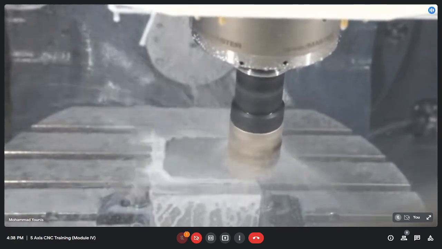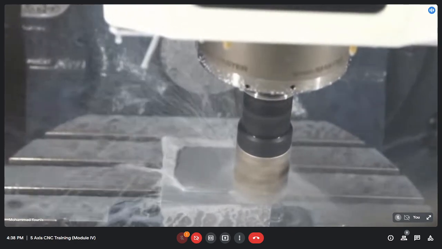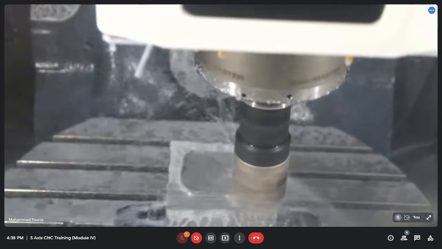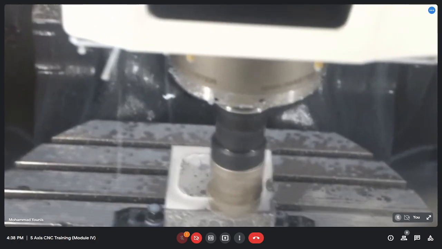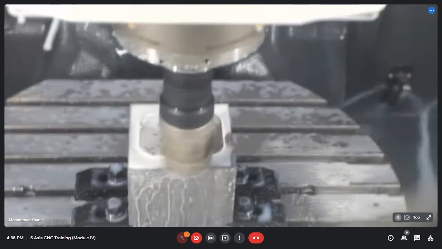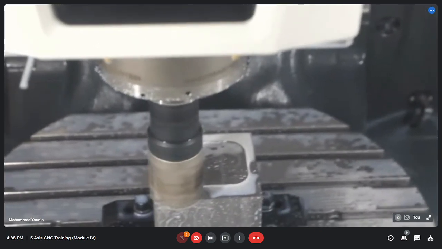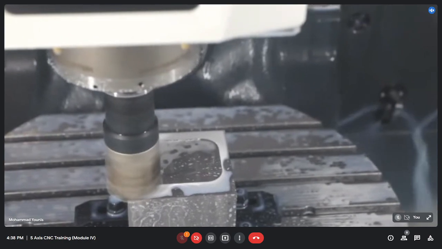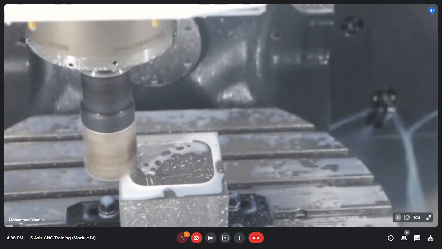That's why this first cut will be free, but you can analyze this dry run. It's good. I can increase the feed here because it's a dry run. There is no engagement, no machining going on this time.